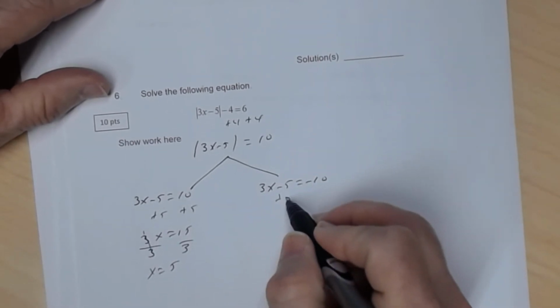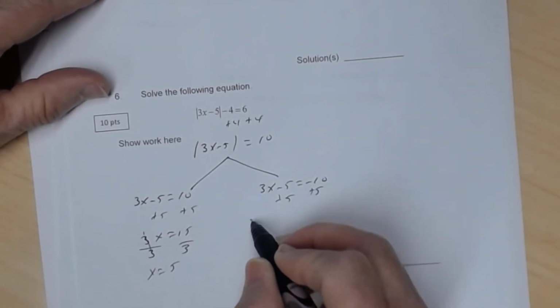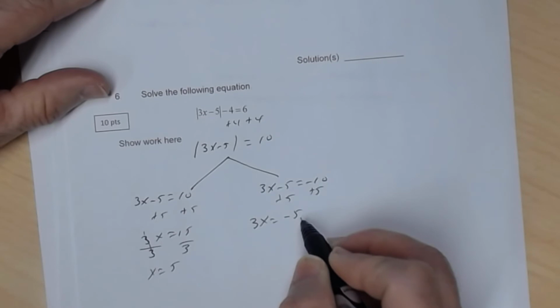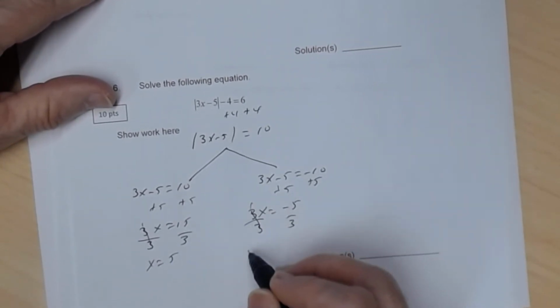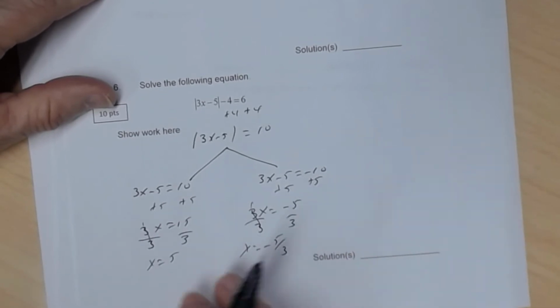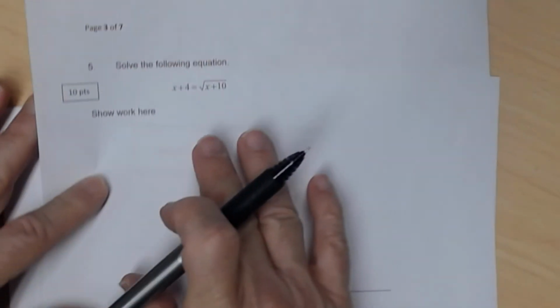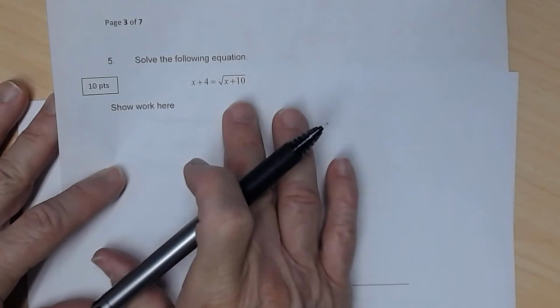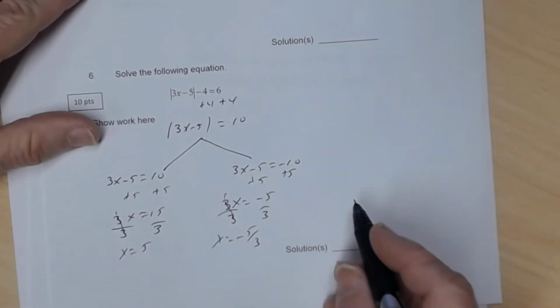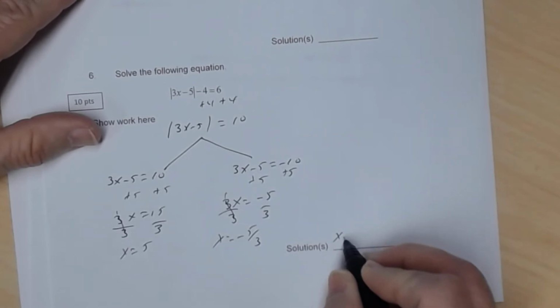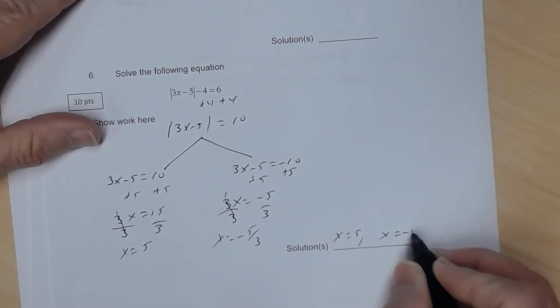Over here, add 5 to both sides. I get 3x equal -5. -10 plus 5 is -5. Divide both sides by 3. I get x to be -5/3. And again, you don't have to check these like you did with the radical equation, because I didn't raise both sides to an even power. Here you don't have to check. All right, so the solutions are x equal 5, comma, x equal -5/3.